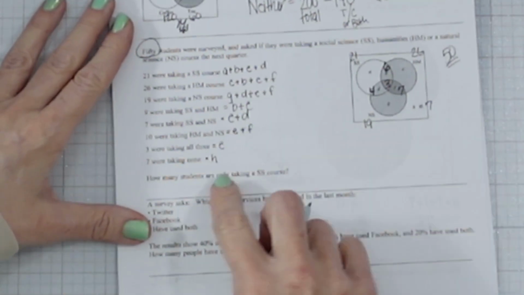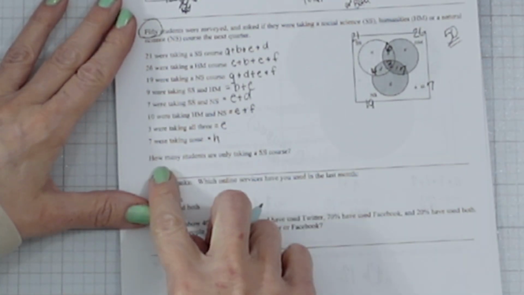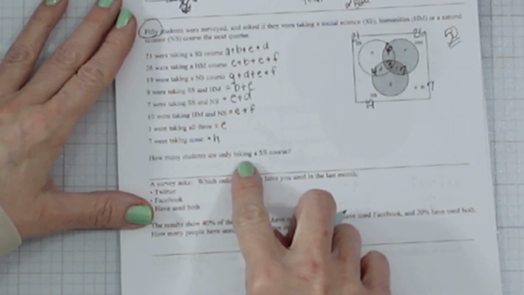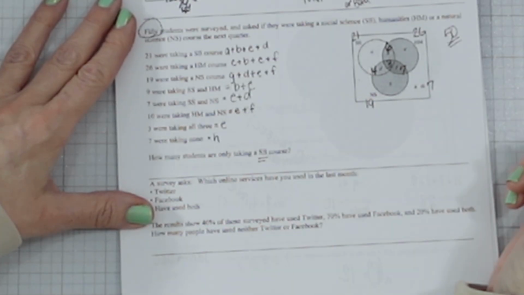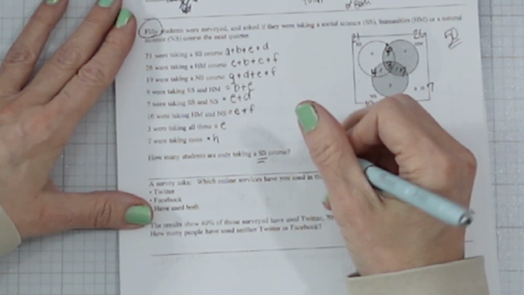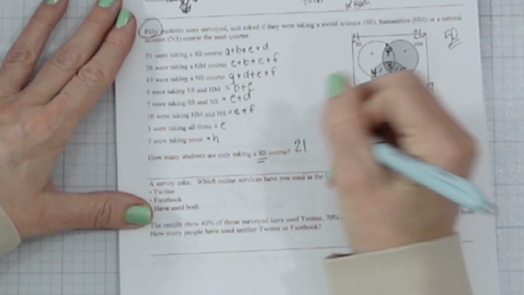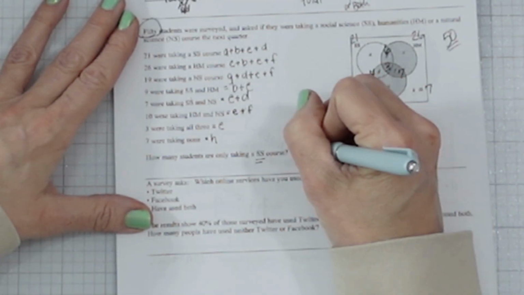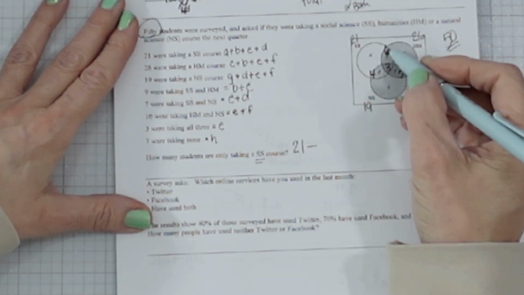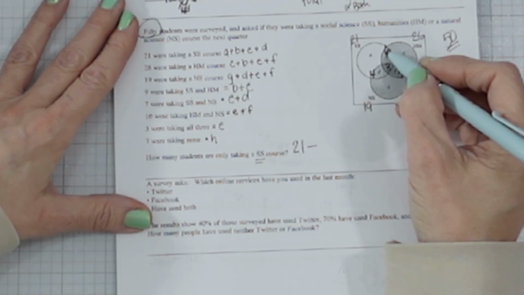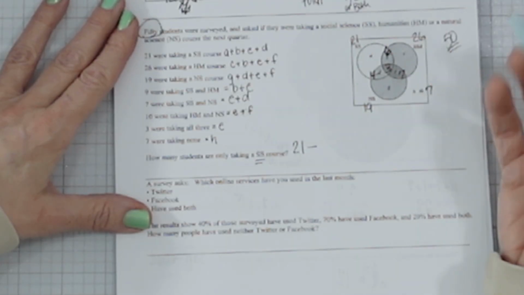So now we're going to come down here and answer this question. How many students are only taking a social studies course? Well, let's think about it. 21 students are taking social studies. We're going to subtract the students that are taking other courses.